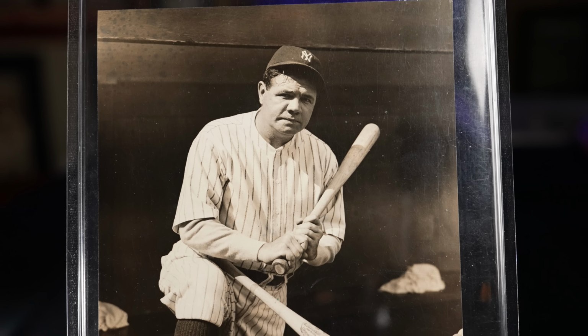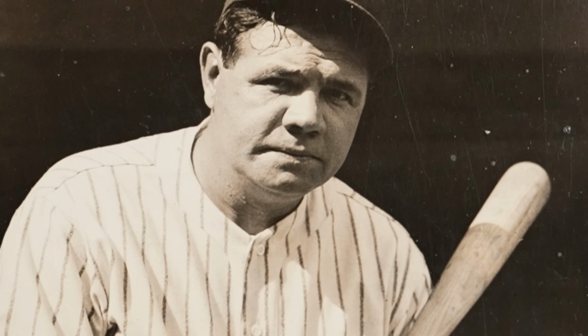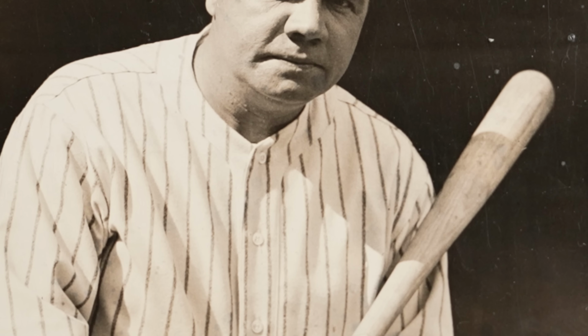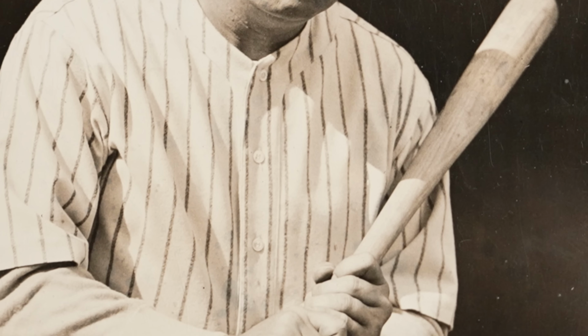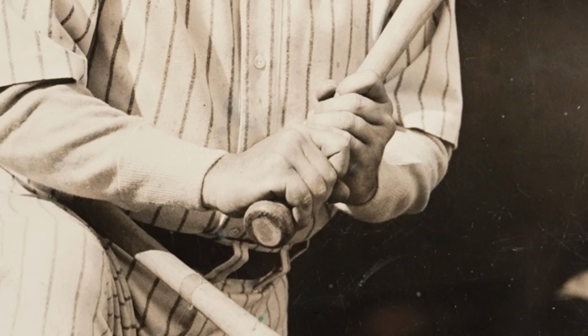So you've got so many iconic photos, and this is just a small collection of so many all-time great baseball players. And this one from Babe Ruth from the 1920s. This is a type 1 photo. What defines a type 1? What is a type 1 photograph?